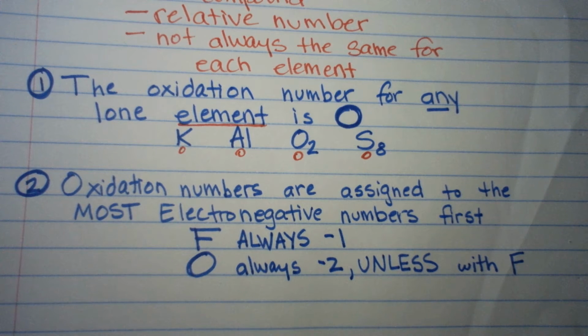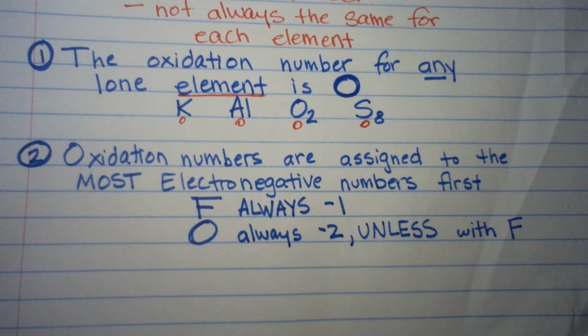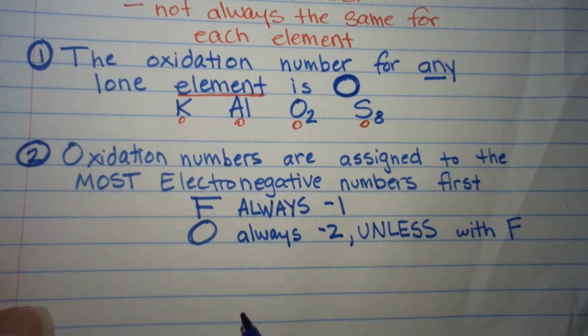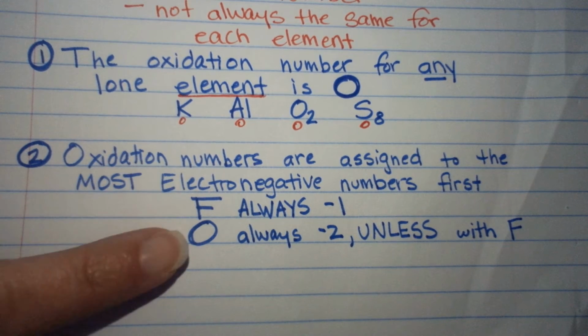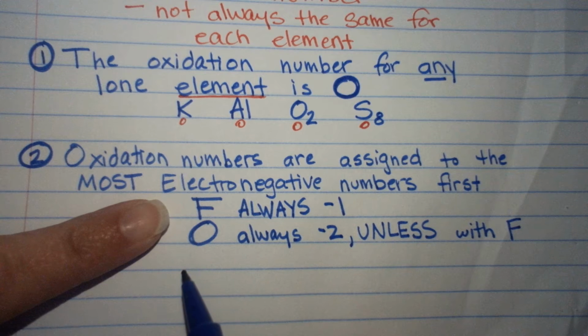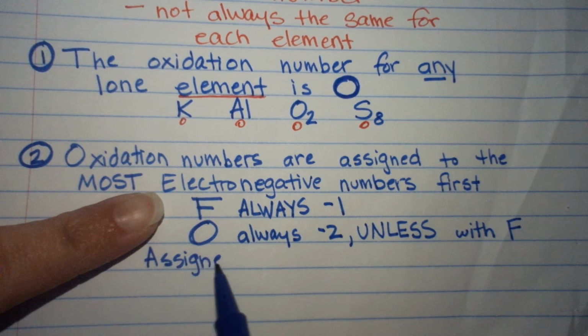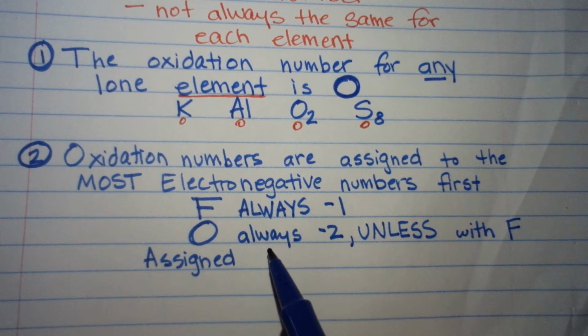And then, this one is a little bit longer rule, but we're going to say that for the others, so fluorine and oxygen, we can come to almost all the time. But the others are assigned based on the ion formed.